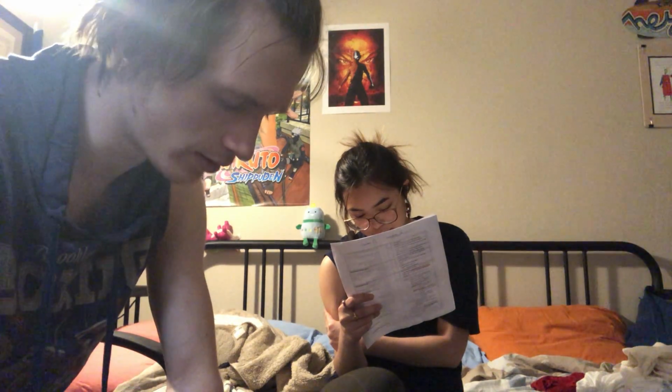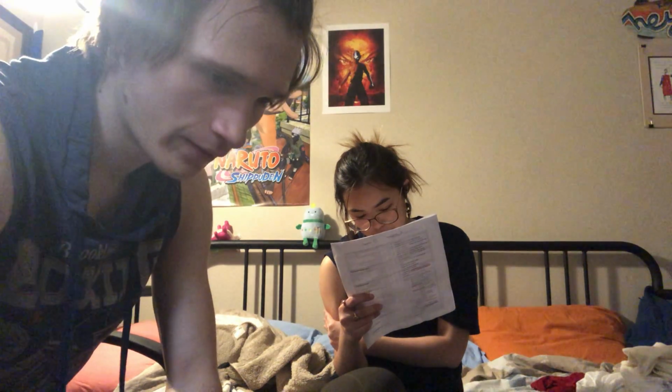We're gonna have the sural nerve, and then we're gonna have three peroneal nerves: the superficial and the deep peroneal nerves, and the common peroneal nerve.